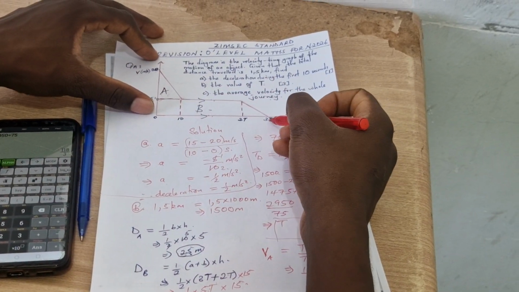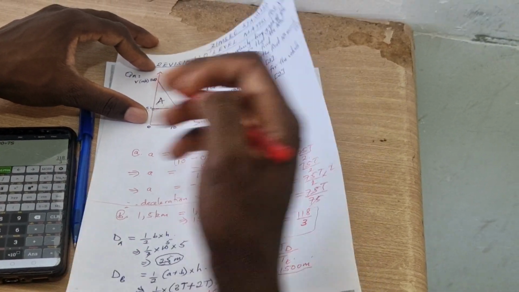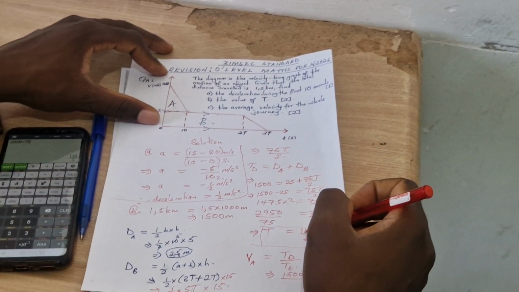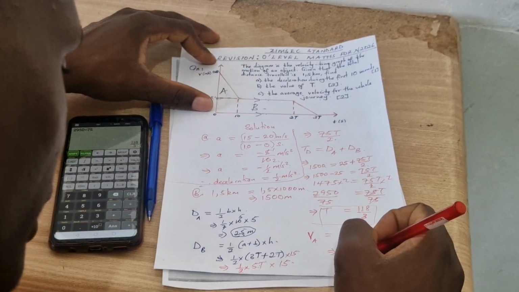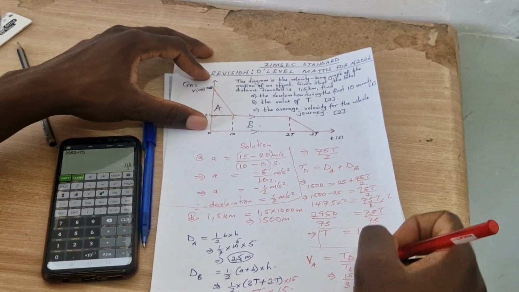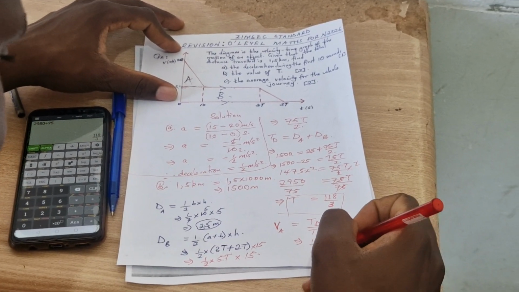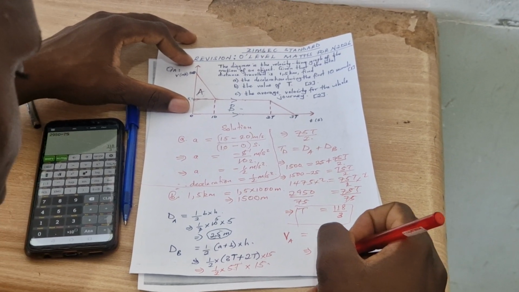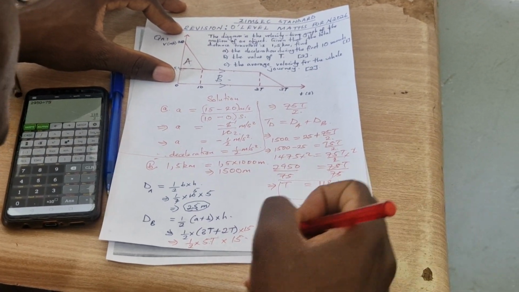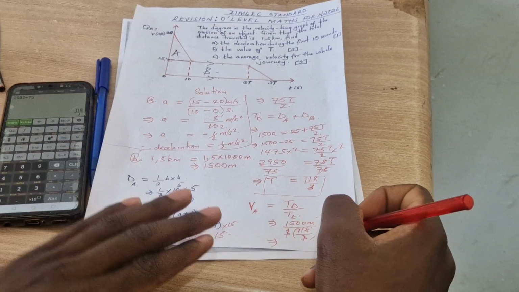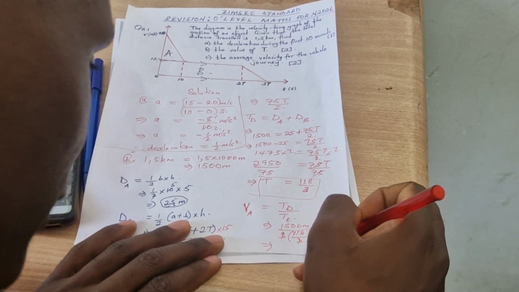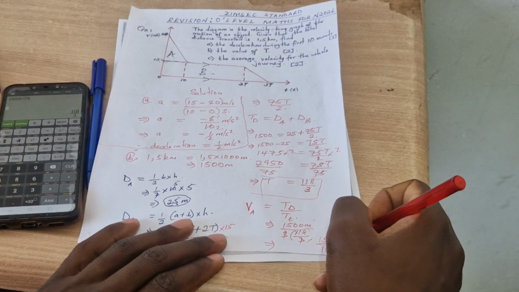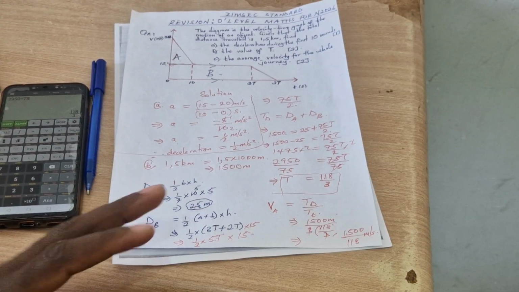We get it from this axis, but it's in terms of T, so we just substitute this value of T. So it's 3 times 118 over 3. So this 3 and this 3 will cancel. So it will give us 1,500 over 118. This is meters per second.